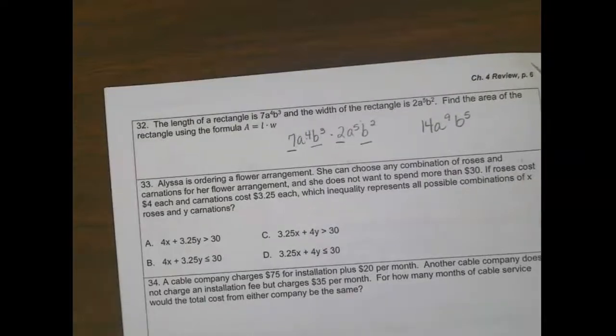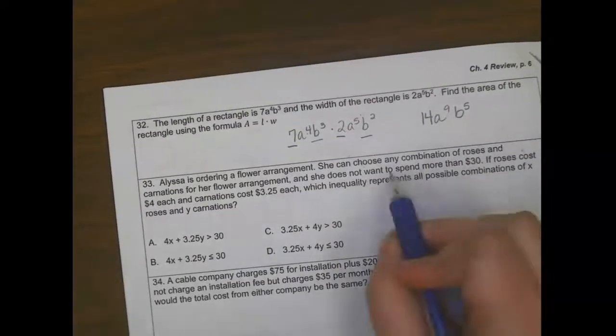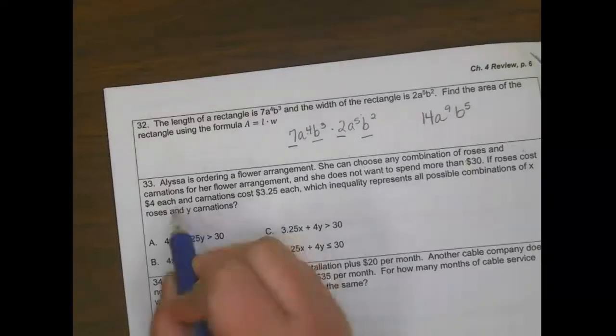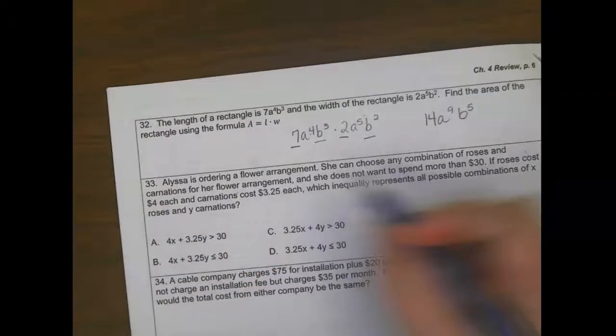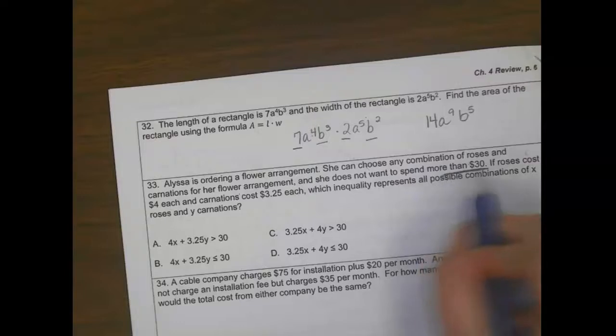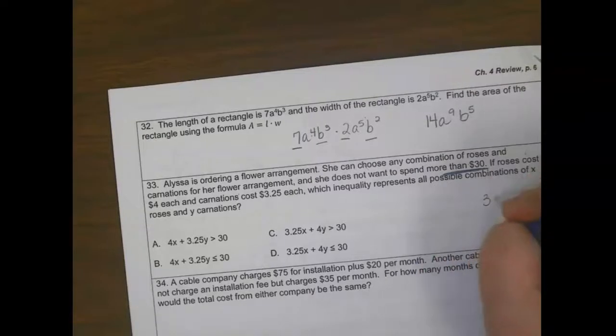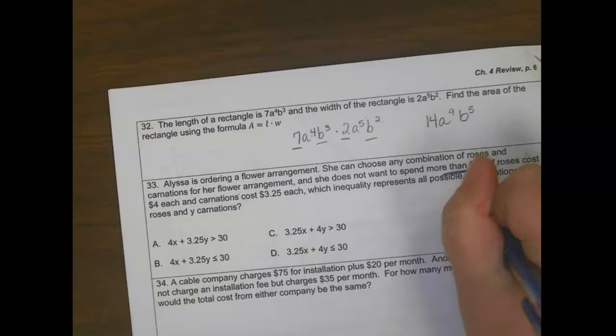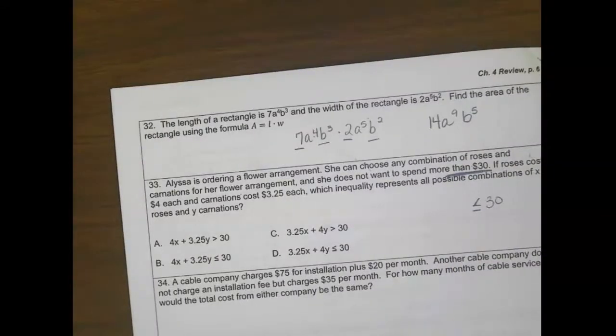Let's look at an inequality situation. Alyssa is ordering a flower arrangement. She can choose any combination of roses and carnations for her flower arrangement, and she does not want to spend more than 30. Okay, so we have our 30. She doesn't want to spend more, so she wants to spend less. But she's okay with spending 30. She just doesn't want to spend more.